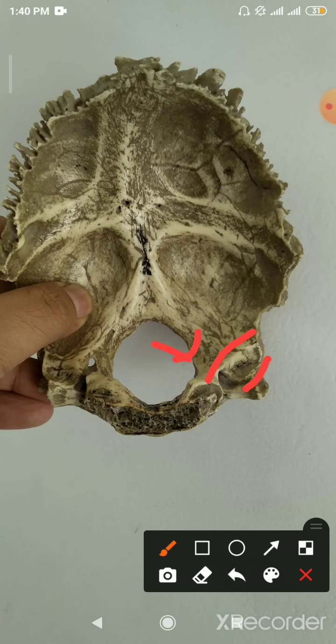Its lateral margin articulates with the petrous part of the temporal bone, and its lower surface is rough and provides attachment to the rectus capitis lateralis muscle. And in the upper surface there will be lodgement of the sigmoid sinus.